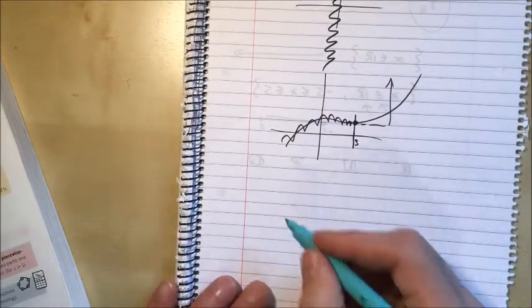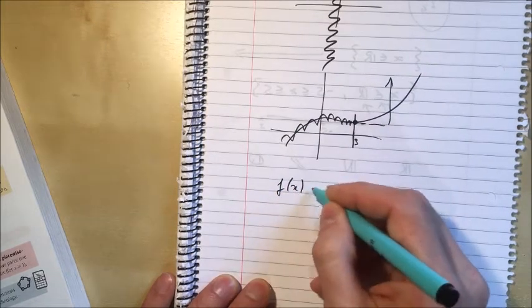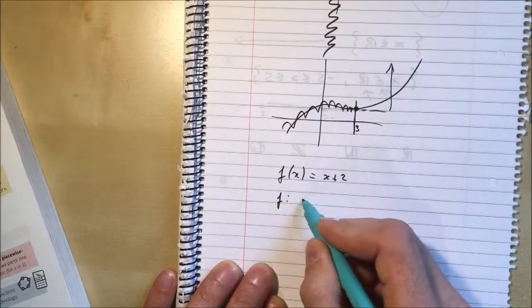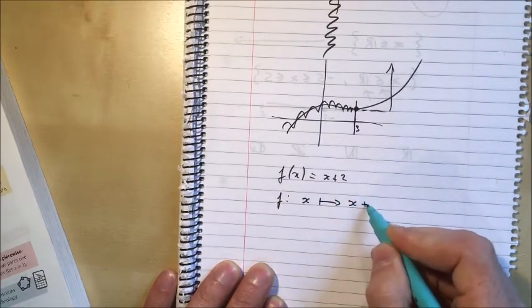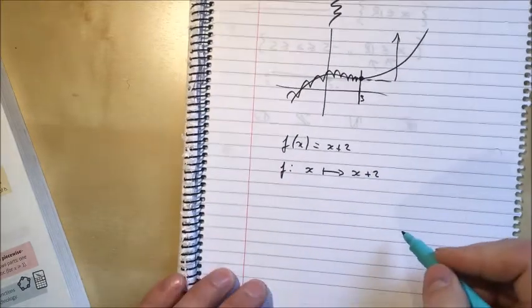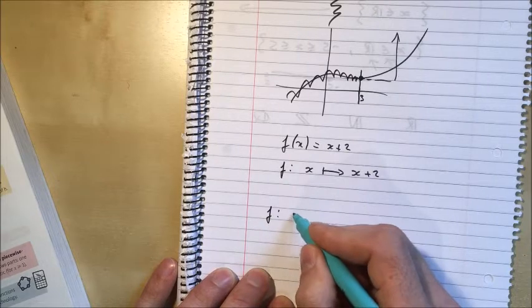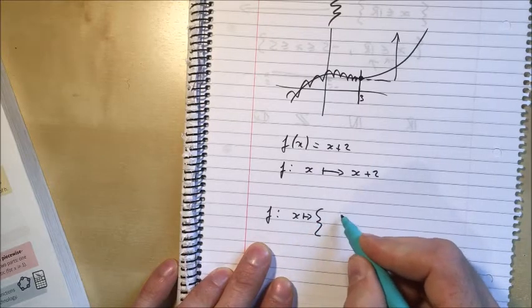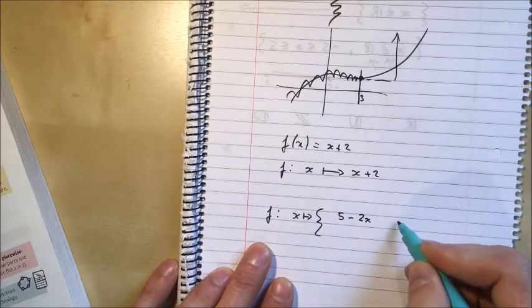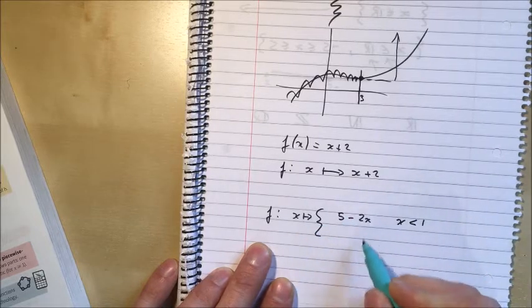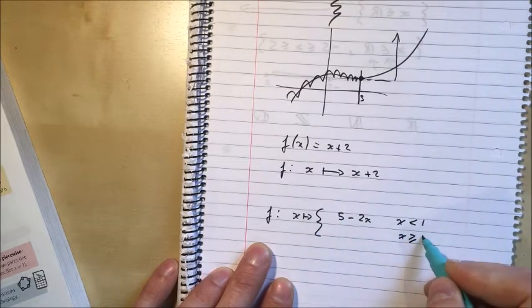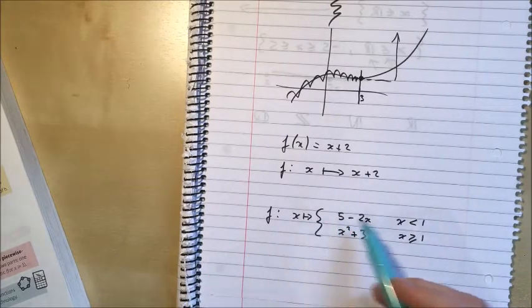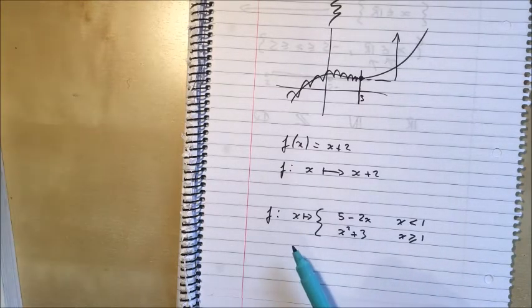Last little bit is just that there is an extra bit of notation. We're used to saying f of x equals, I don't know, f of x equals x plus 2. We can write this as f is the function which takes x to x plus 2. Those two notations mean exactly the same thing. And we can also have a multi-part function like this. So I can say f is the function which takes x to, and I'm just taking the example from the book here, if x is less than 1, it takes x to this value. If x is 1 or bigger, it takes x to this value.